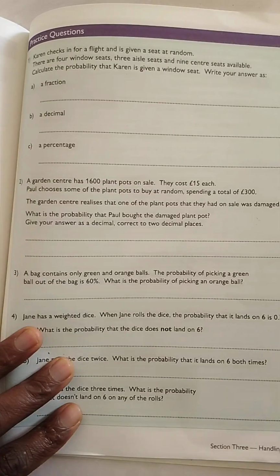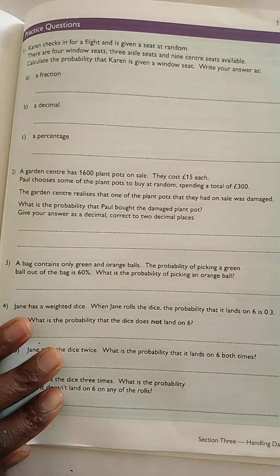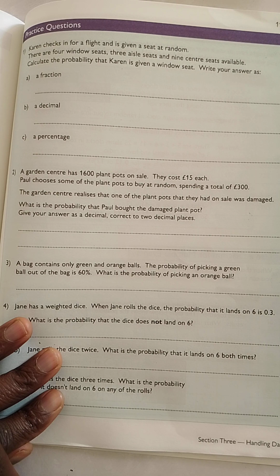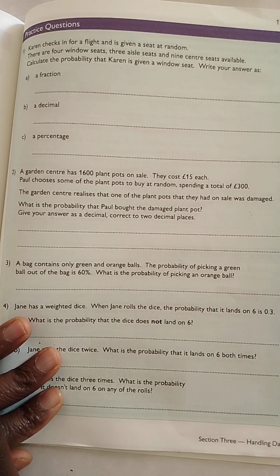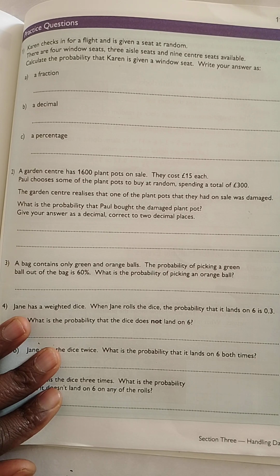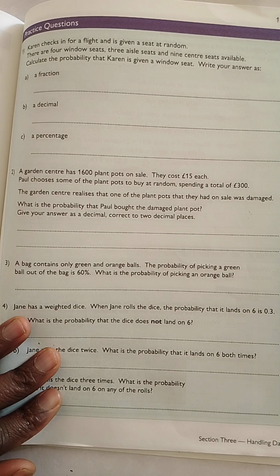Now let's look at the second question. It says a garden center has 1,600 plant pots on sale. Each of these plant pots costs £15. Paul chooses some of the plant pots to buy at random, spending a total of £300.